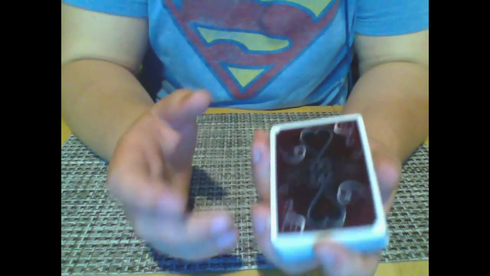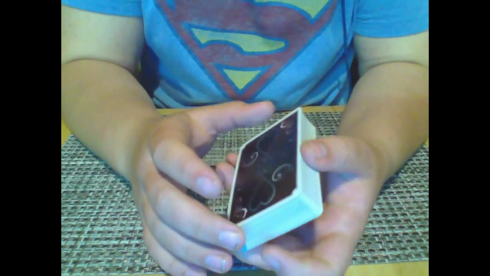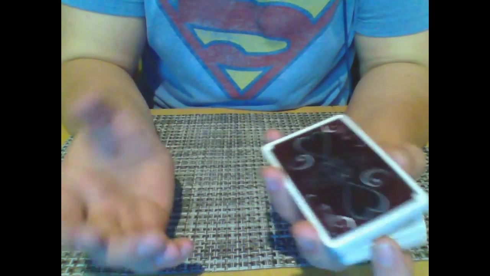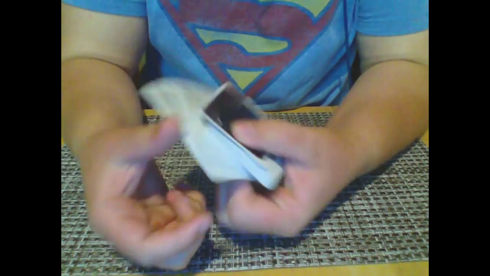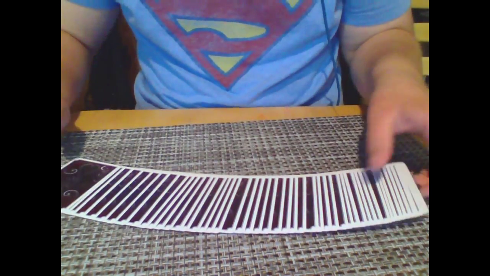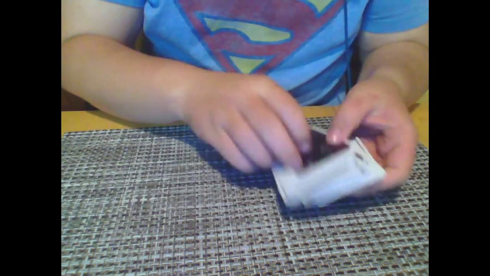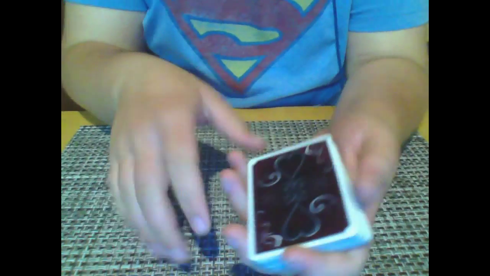These have been used in card games, and I've used them for hours just messing around with them, and they still work quite well. You can see they fan and they spread totally good. So they are very durable.